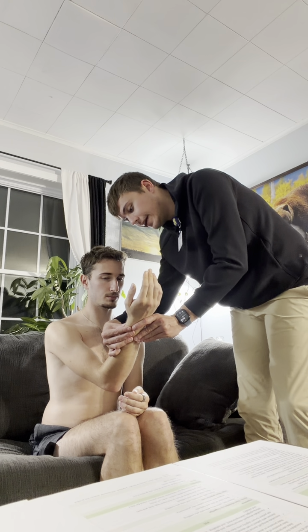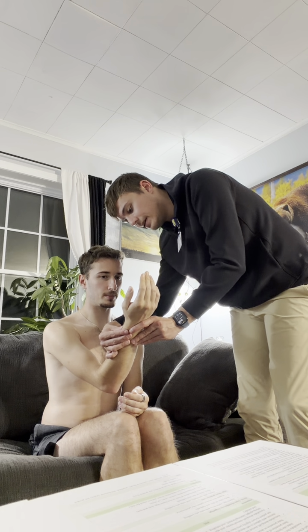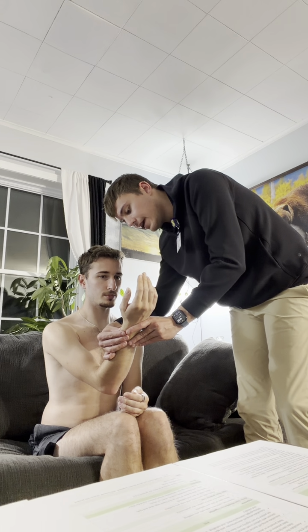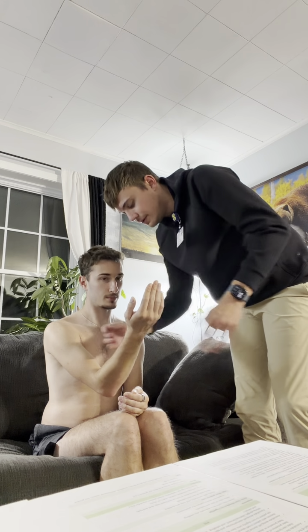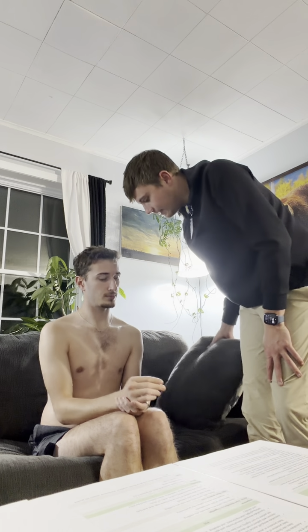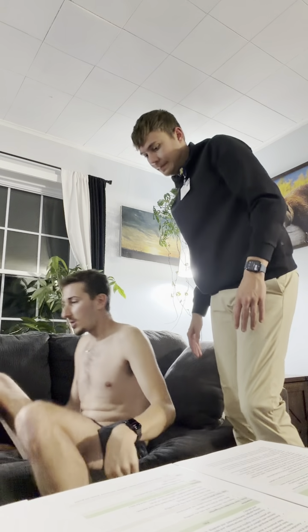So, hands pale, right? Yep. Awesome. And then we'll release the ulnar artery and pinks back up. Great. I'm going to have you relax again, and we're going to do your legs, okay? Okay.